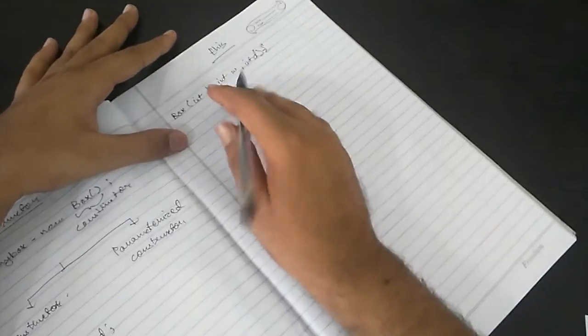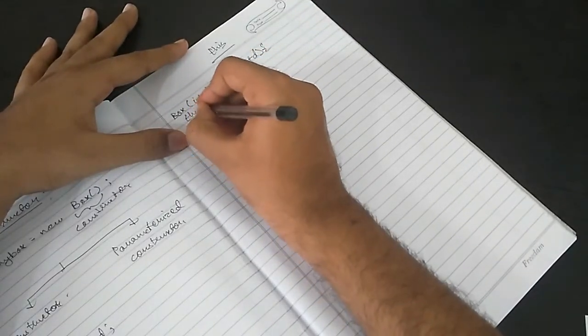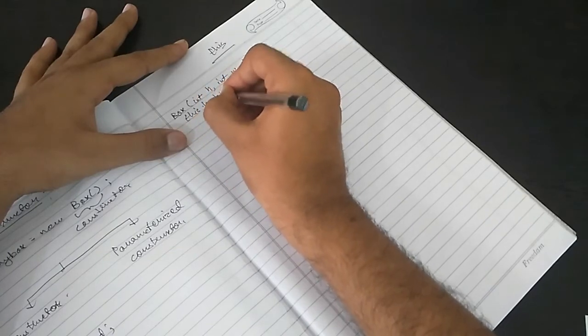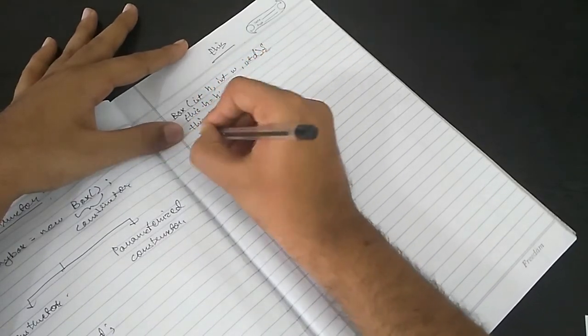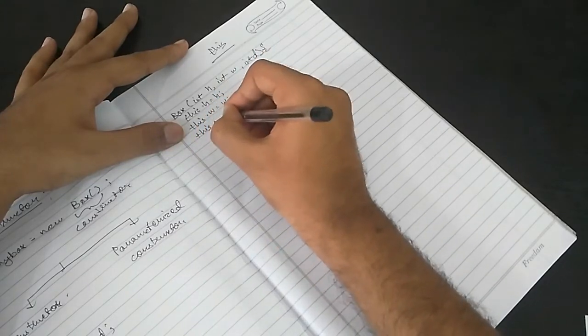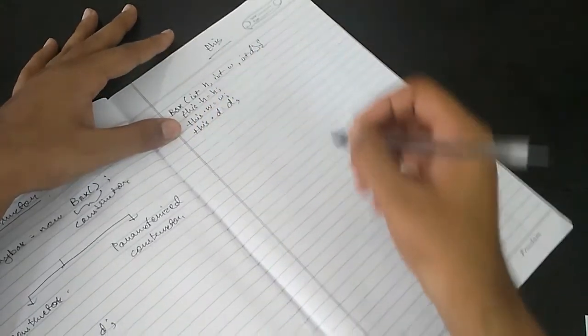Just look at what I'm writing: this dot h equal to h, this dot w equal to w, this dot d equal to d.